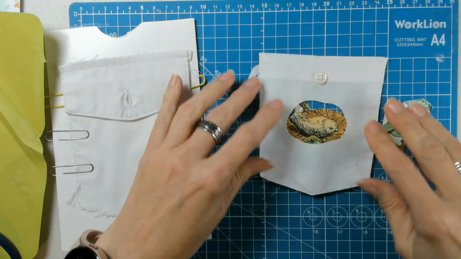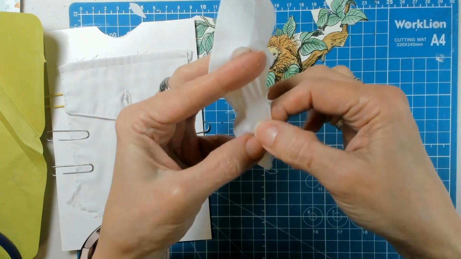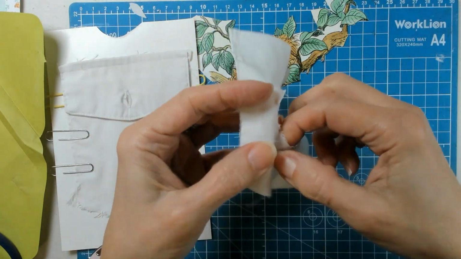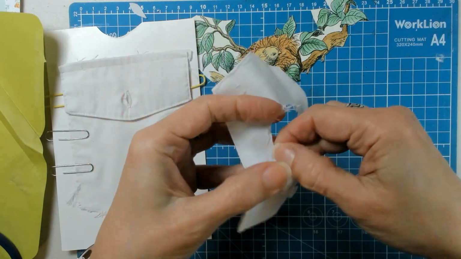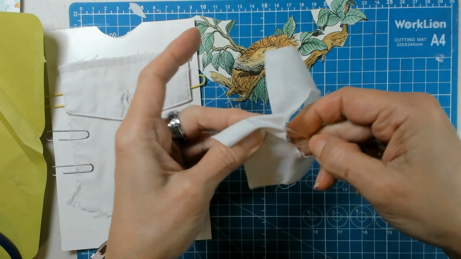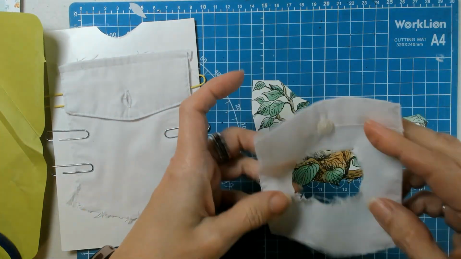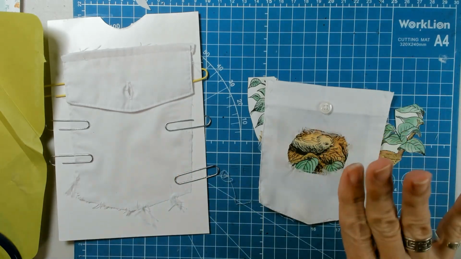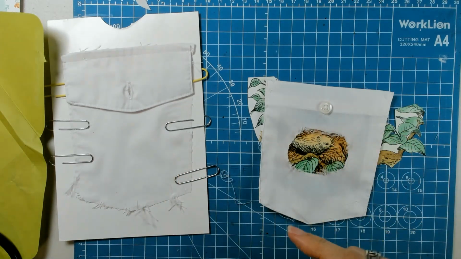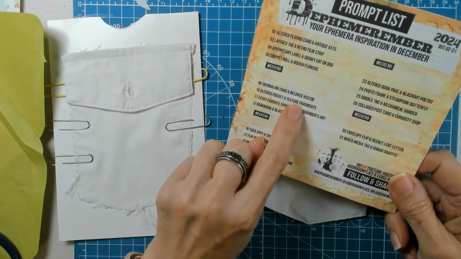So this is what I have, and that's so perfect. So I'm gonna fray this a little bit, like so. Remember that it's a nest, and that is the result. So that's what I have. That is there.